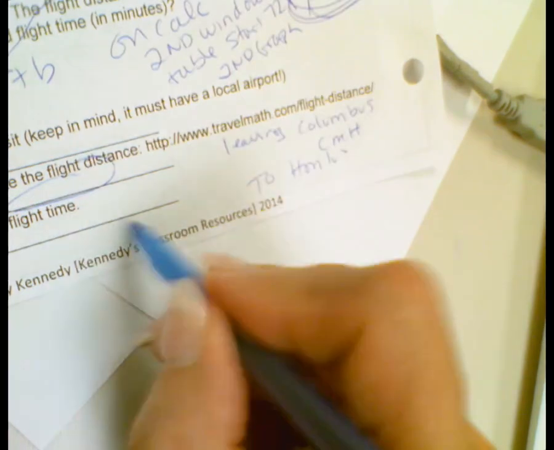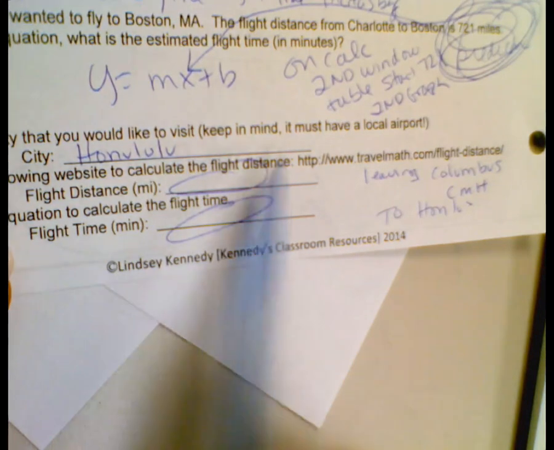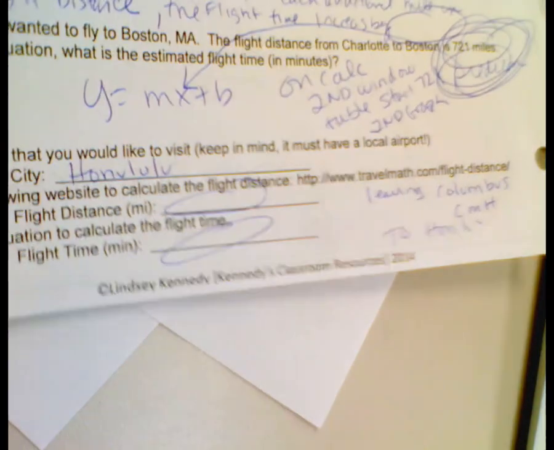What is my flight distance and what is my flight time? I do not want you guys to use Honolulu. You have to pick a different city. Your group has to decide. And that's all you have to do today.